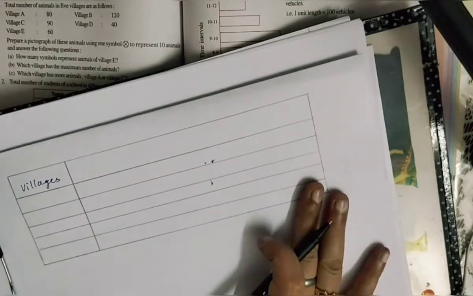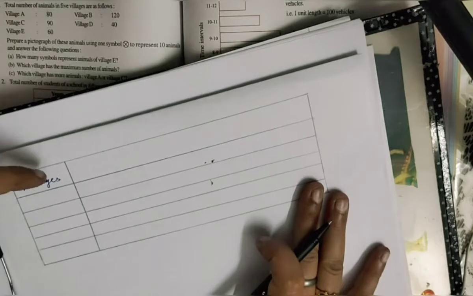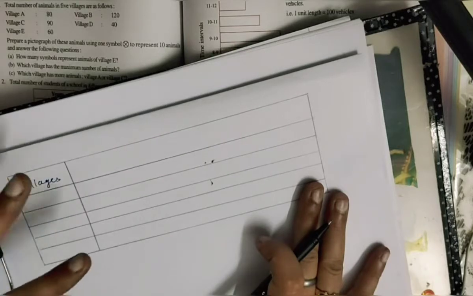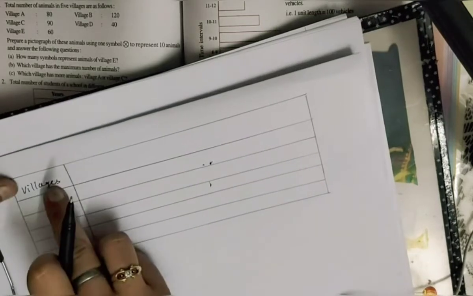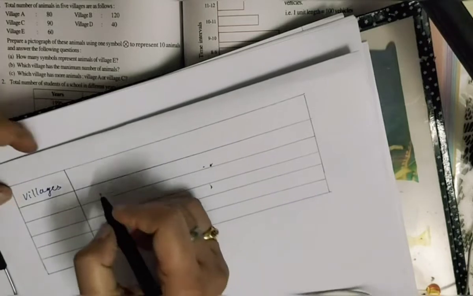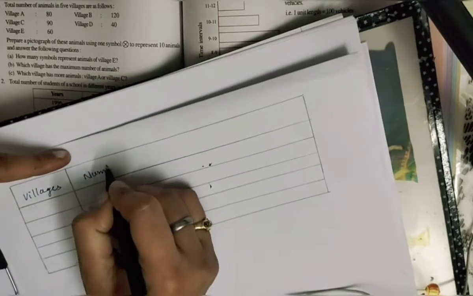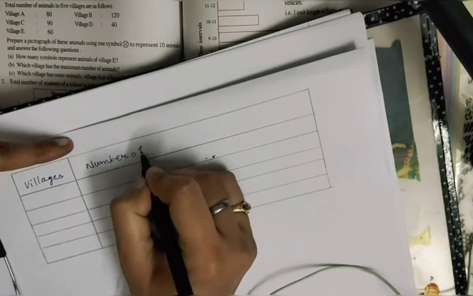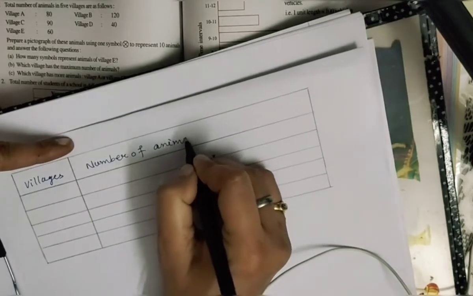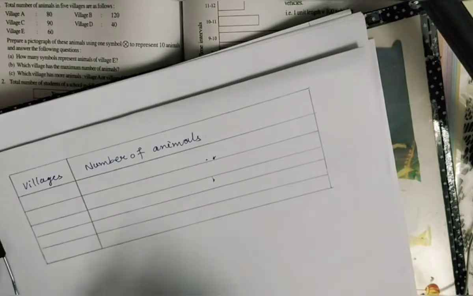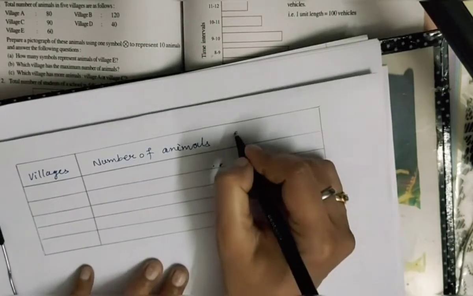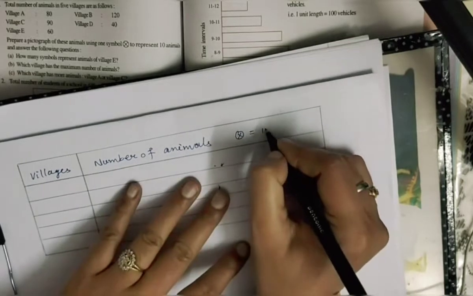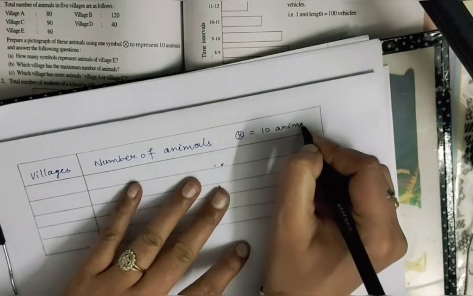So after drawing the table, first thing is we need to write for which thing the data is being given. So data is given of villages, that how many animals are there. So data is of villages and of what thing, number of animals. So later we can write here number of animals. So we need to write it here. Now after this, don't forget to write the key, means like this, which is given to us, the figure which represents here 10 animals. So that is a must to write here.